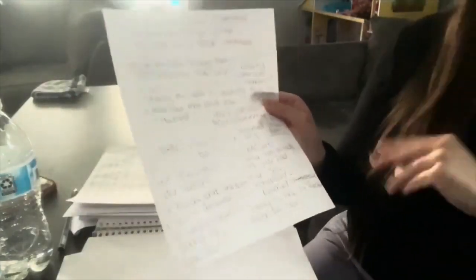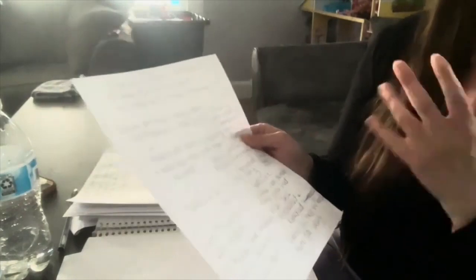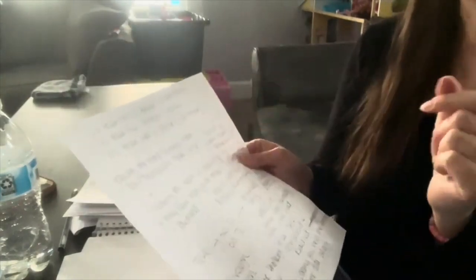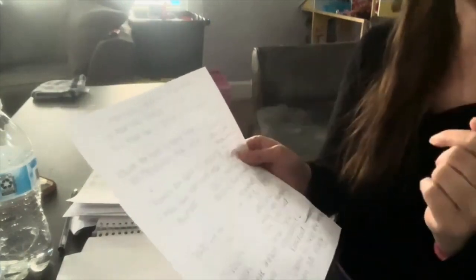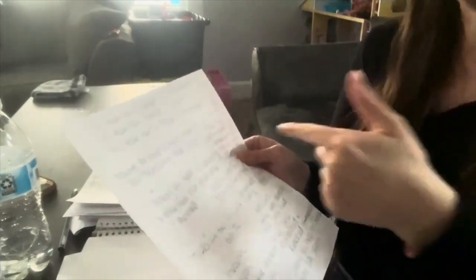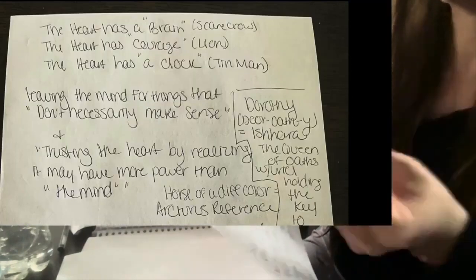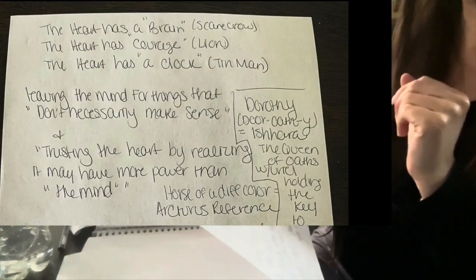Okay, and what's interesting is also having to do with the green chakra, the heart chakra. The heart has a brain, the scarecrow. The heart has courage, the lion. The heart has a clock, also represented by the Tin Man. Leaving the mind for things that don't necessarily make sense, and trusting the heart by realizing it may have more power than the mind is perceived to have.